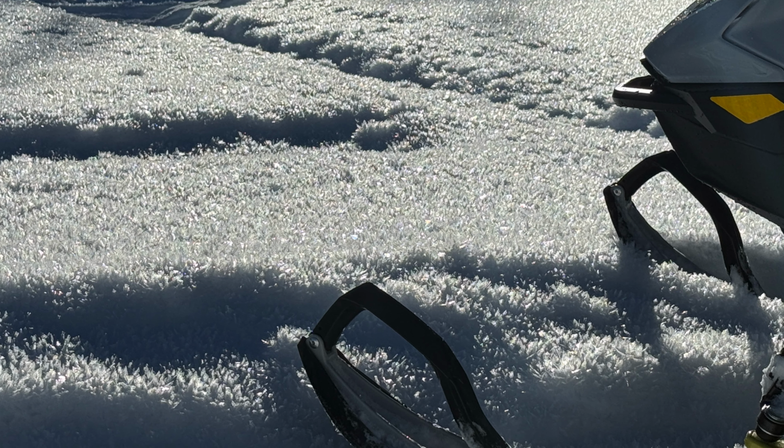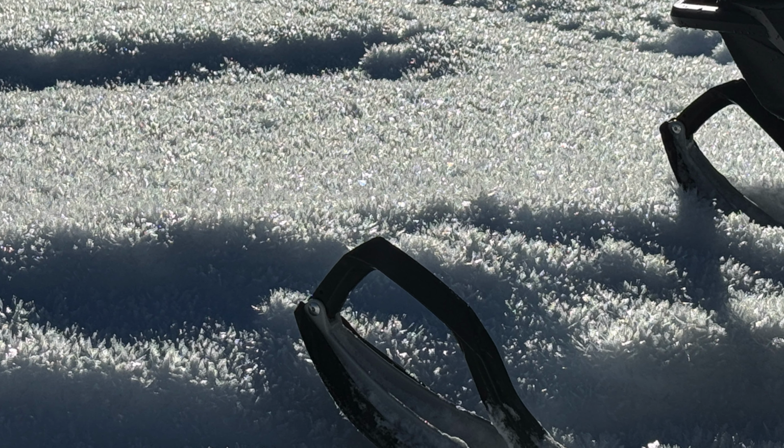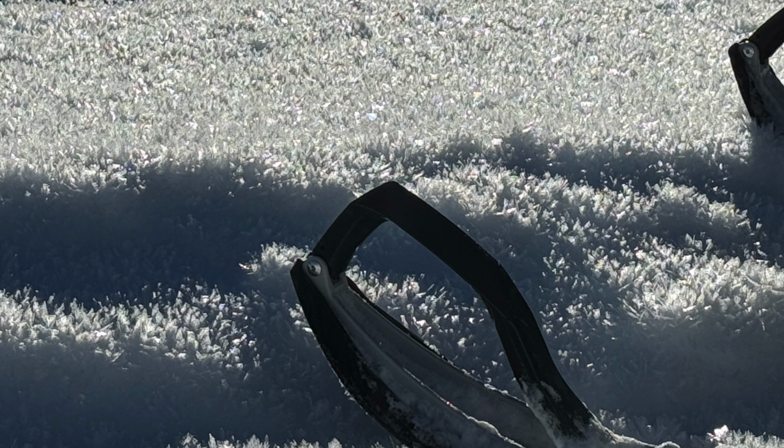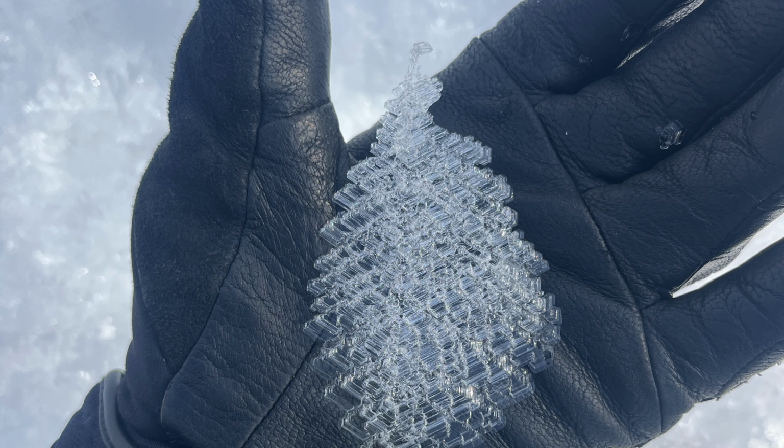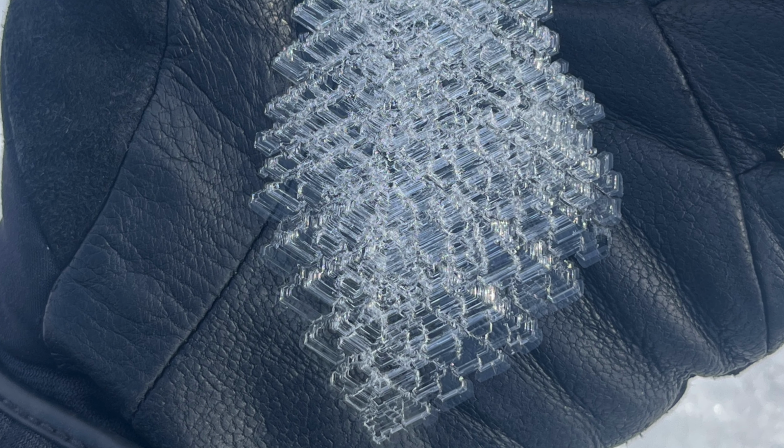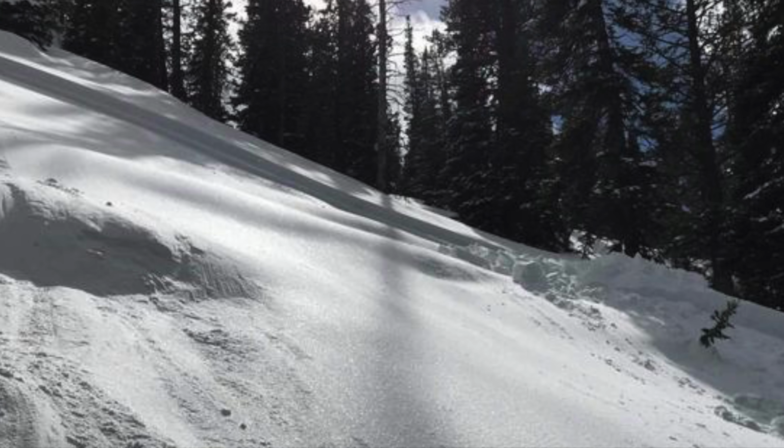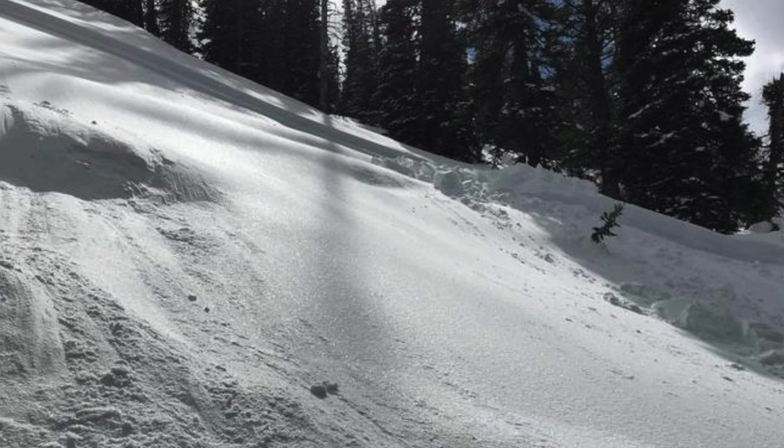Then there's surface hoar, the classic persistent weak layer. Those sparkly feather-like crystals standing upright on the snow surface form during calm, clear nights when moisture deposits directly onto the snow. Surface hoar is beautiful, fragile, and notorious. Once buried, it fractures easily and can propagate across large areas, producing dangerous avalanches days or even weeks later.